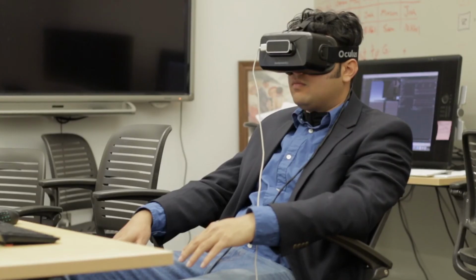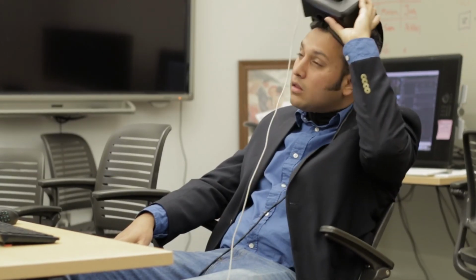A big takeaway will be to reconsider immersive visualization facilities and VR facilities as more of a programming and development environment than a pure projector-like display environment.